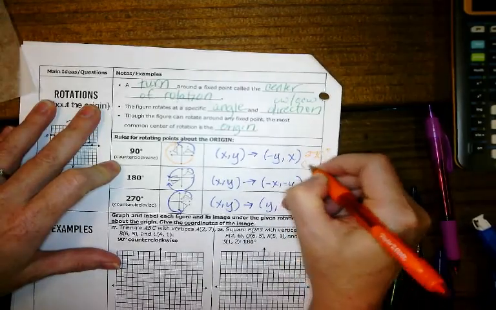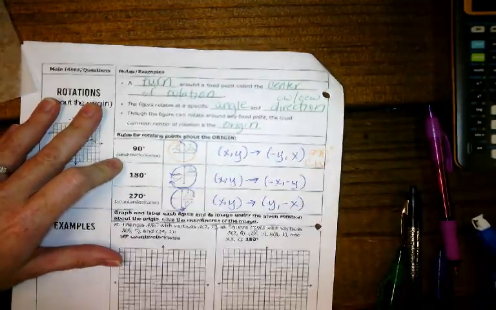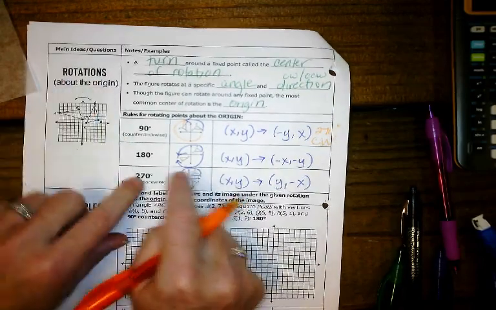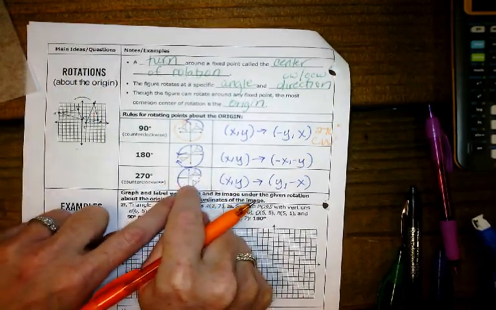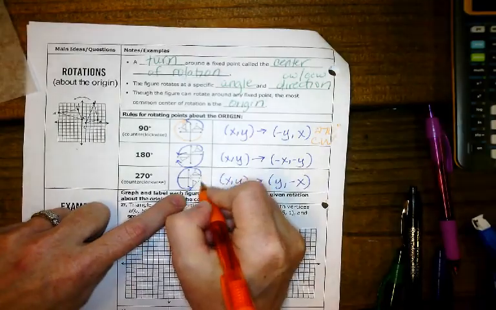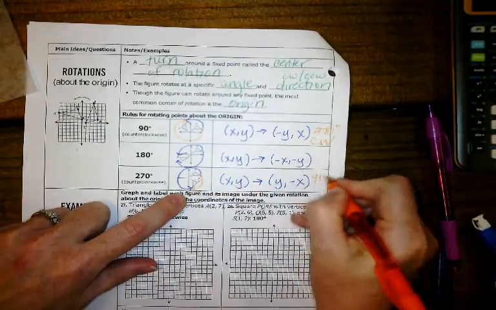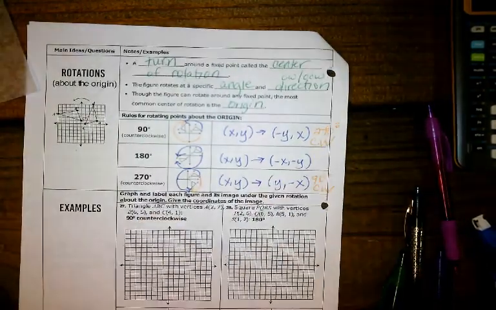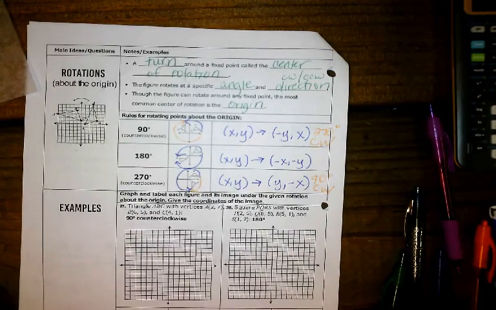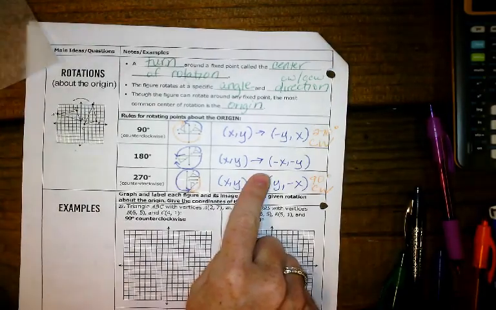Do you want to do a bunch of examples together for these, or do you think you can figure out how to use these rules? Do one example. One example. Never mind, no examples. No examples? How about we just do one, just to practice using the rule? Okay, if I say 90 degrees counterclockwise, what is my rule?